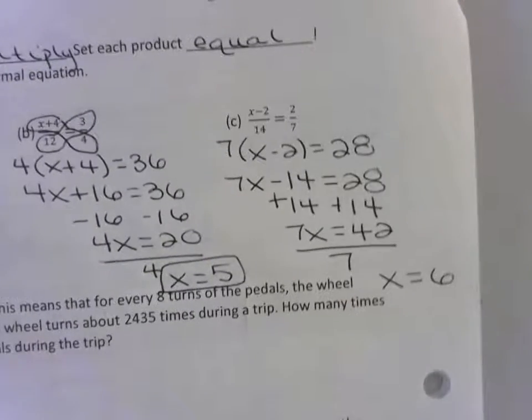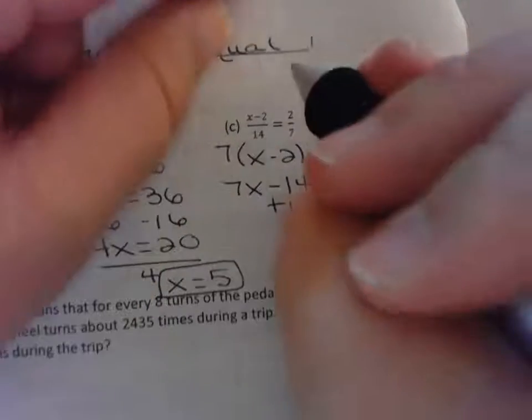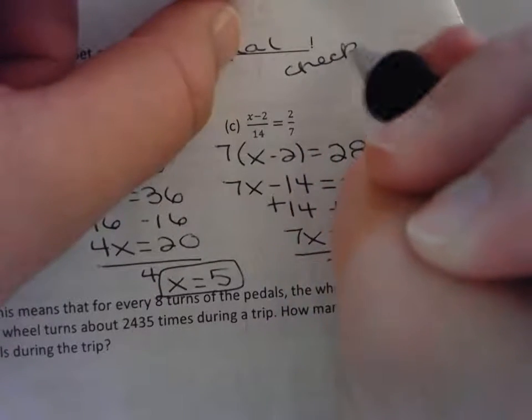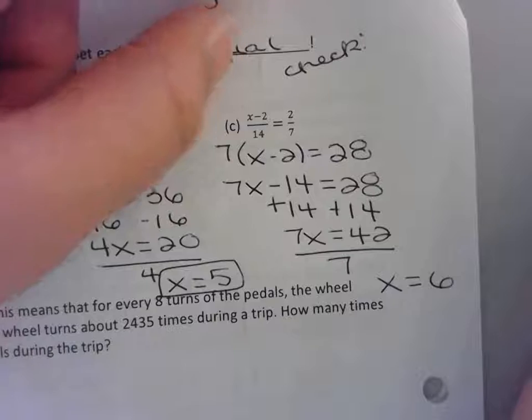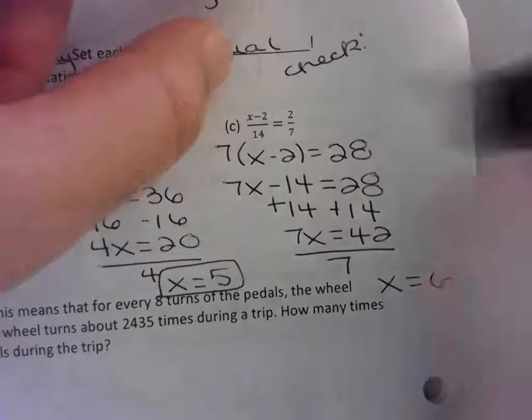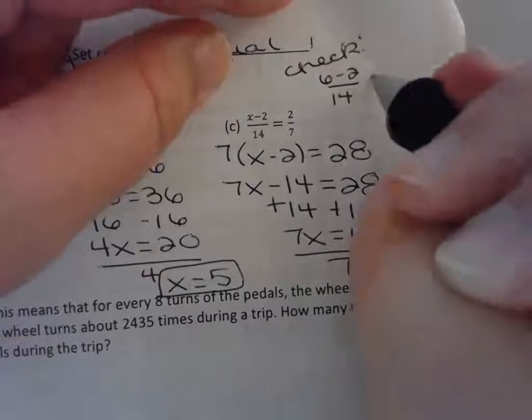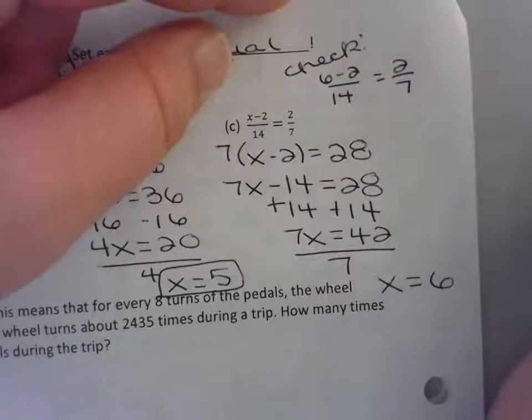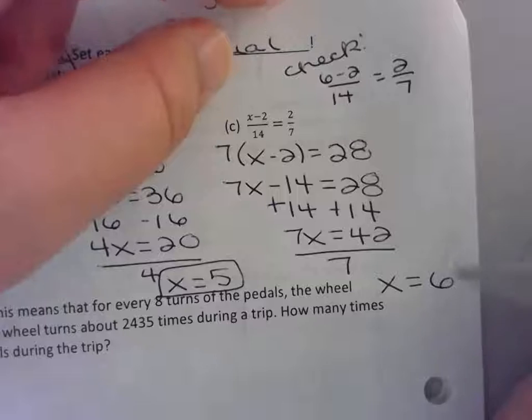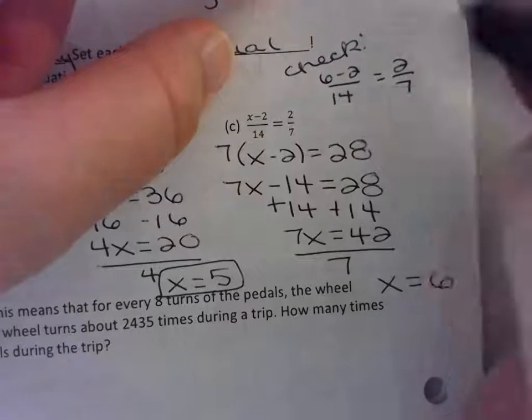Now, any equation you can always check. So just up here in the corner, we can always check it just like an equation. Plug 6 back in where x is. 6 minus 2 over 14 should equal 2/7. So you can always plug it in to check it. What is 6 minus 2?